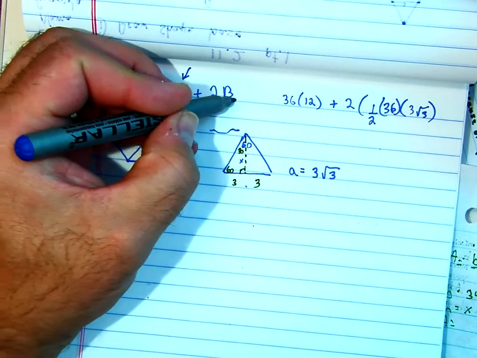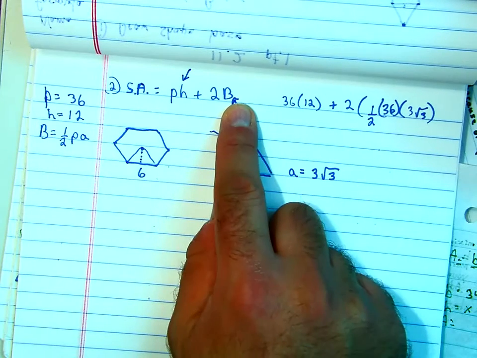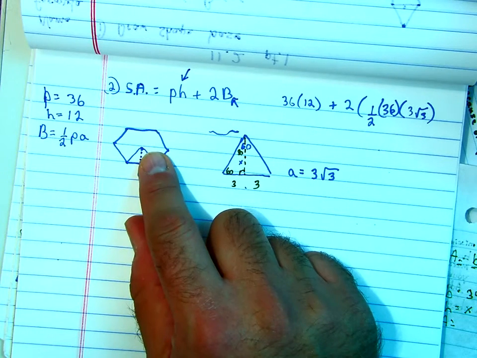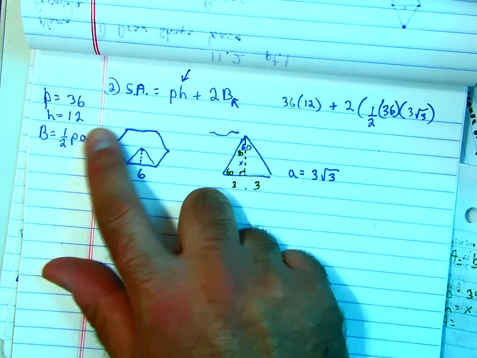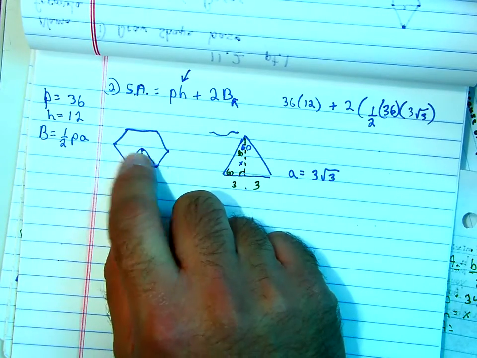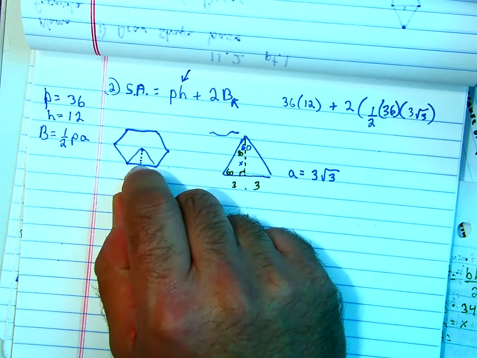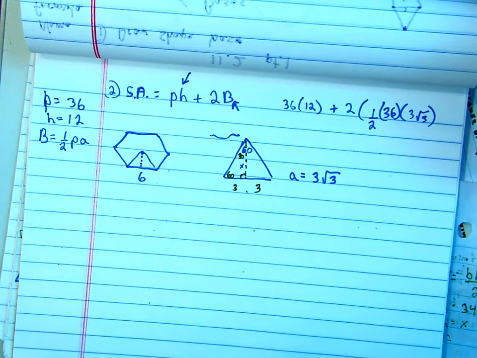If there's an H in this problem, it's in the base because you're using the area of the base formula. So it's going to be in this picture. So you're either looking for something from this picture, an apothem or height. This height is not in this picture. But the perimeter of the base is the same as the perimeter of the base. Both P's are going to be the same. All right.